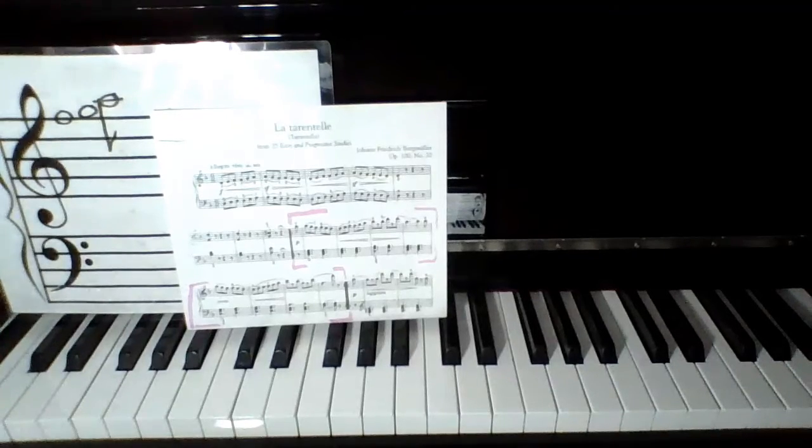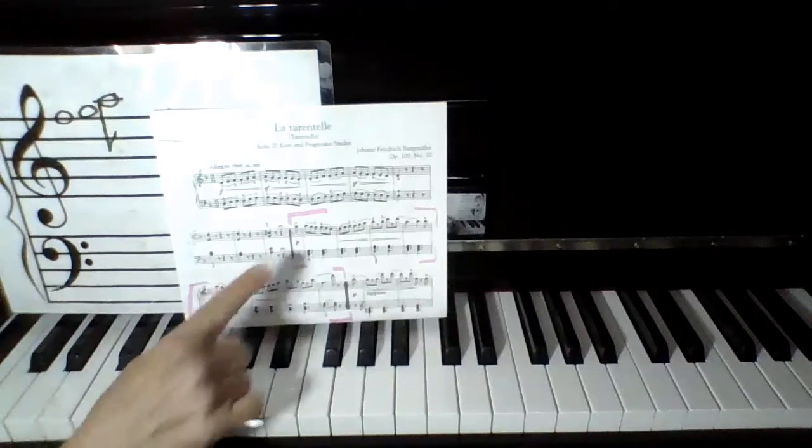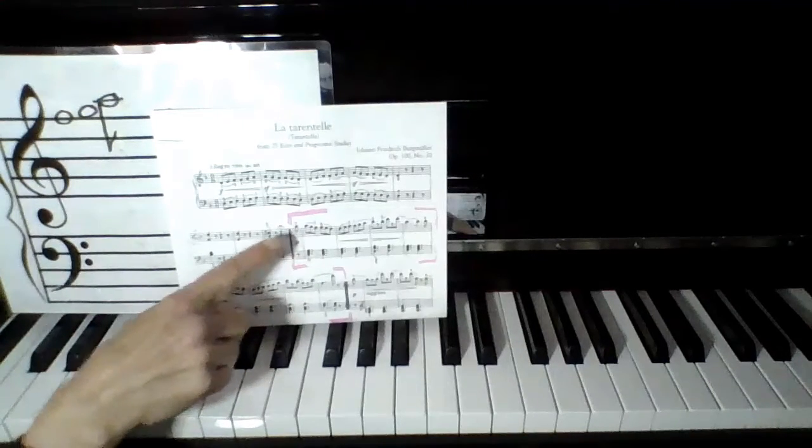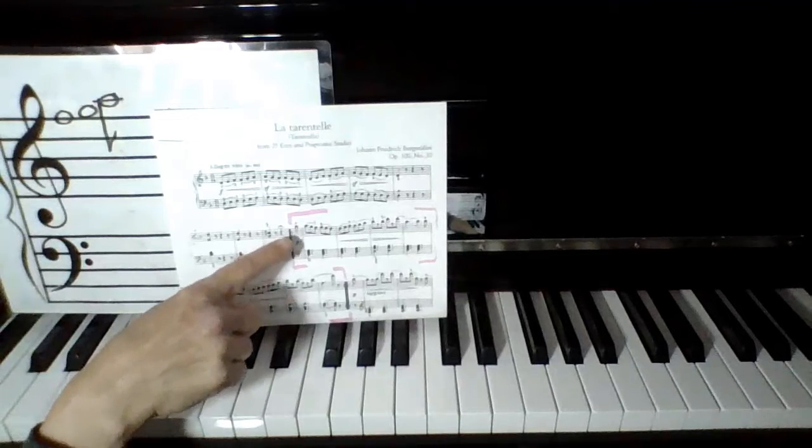And one of the neat things about this section of this piece is it is a great example of what we've been talking about, which is the intervals. So the starting note here, if you can see this, and I'll make a copy of this available to you so that you can learn this at home, is off of the staff, as you see.